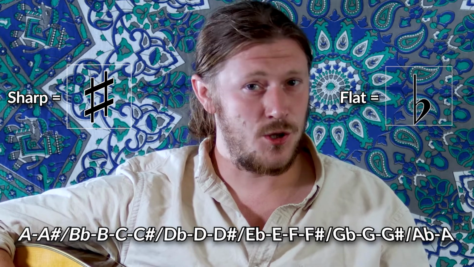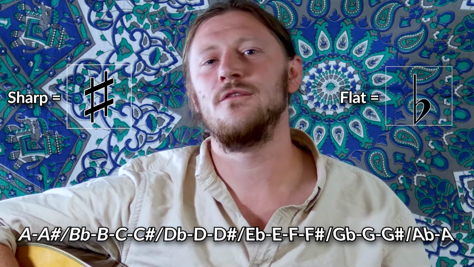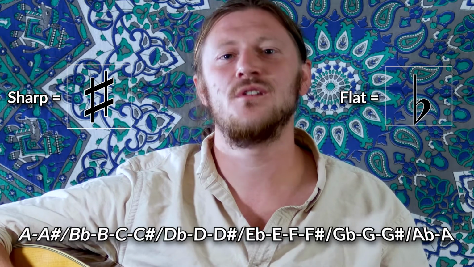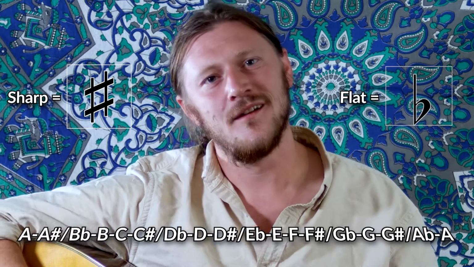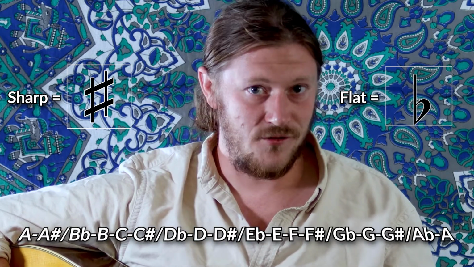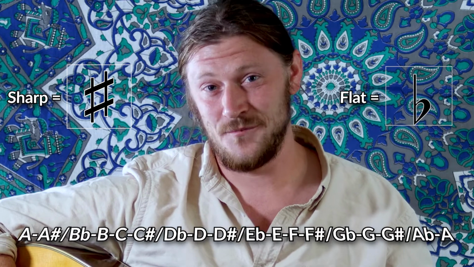And the reason we need the sharps and flats is because we actually have 12 different notes in our Western music scale before the notes start to repeat themselves, okay? So most things have an accidental in between their natural notes, but some notes do not, okay?